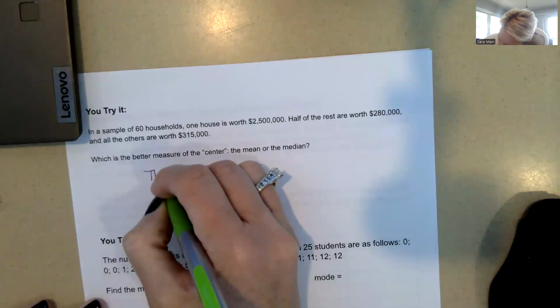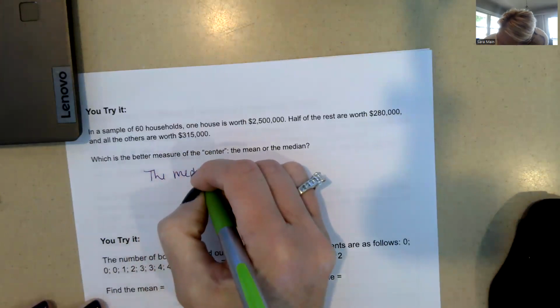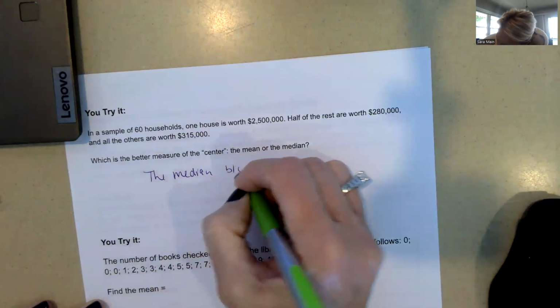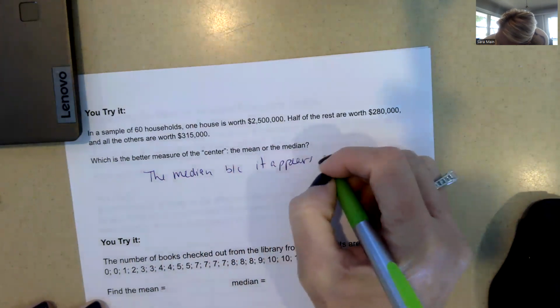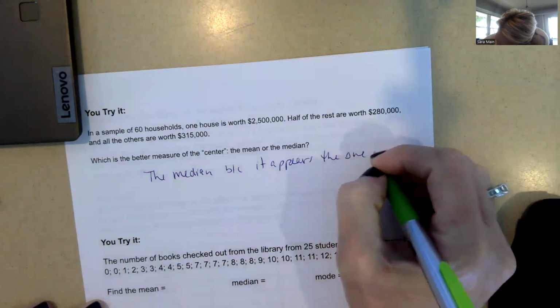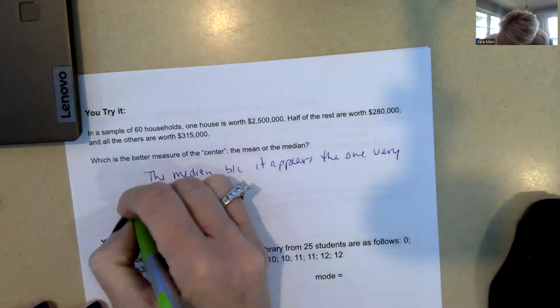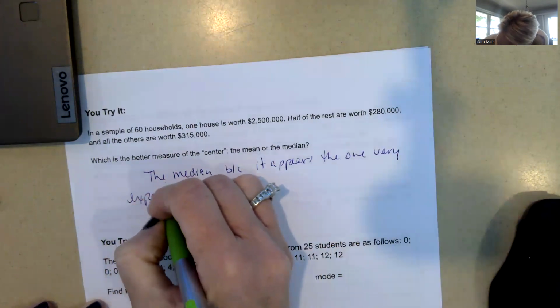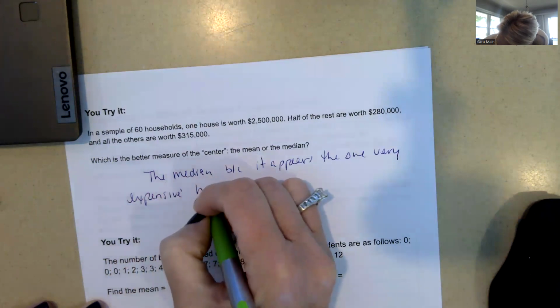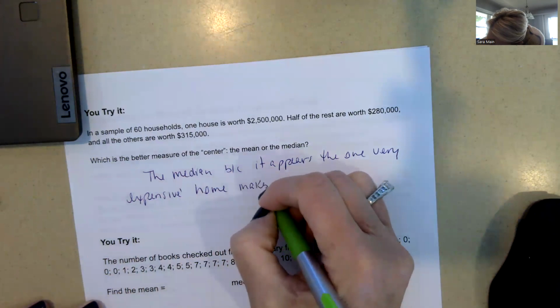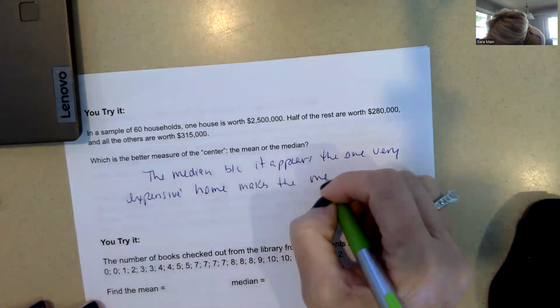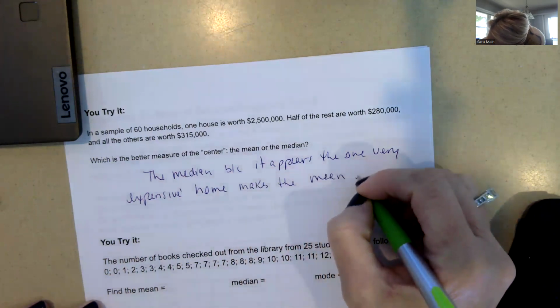So the median, because it appears the one very expensive home makes the mean large.